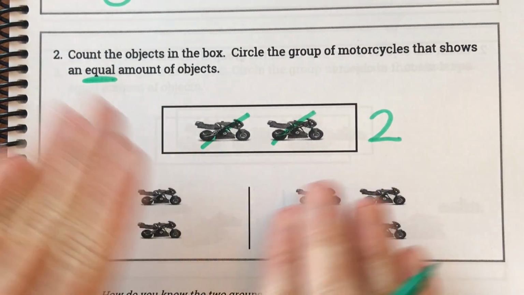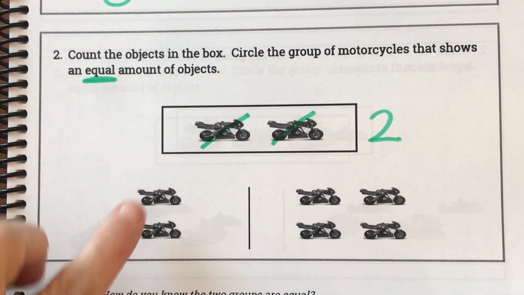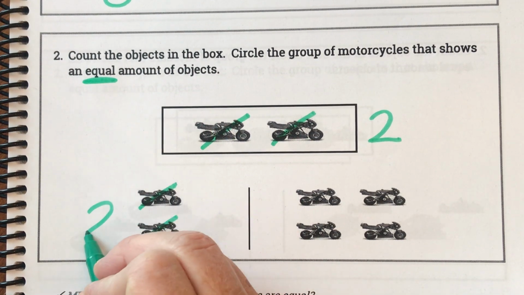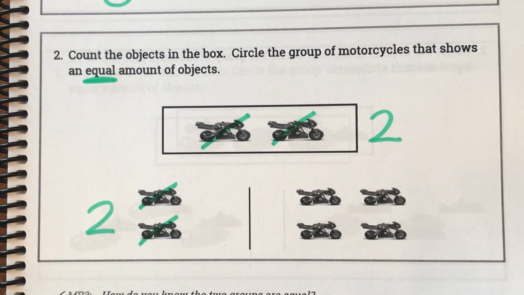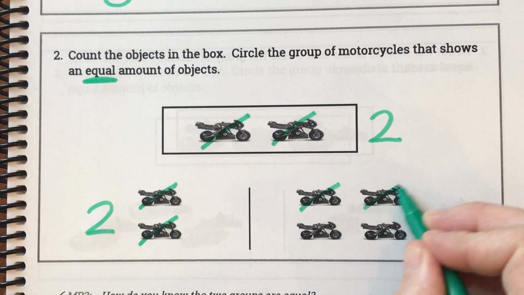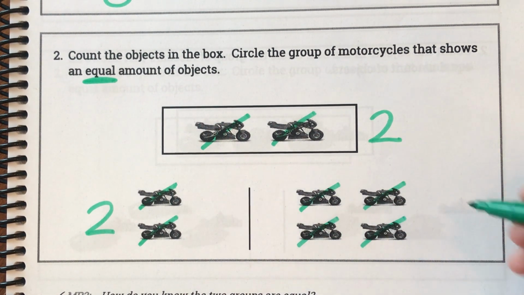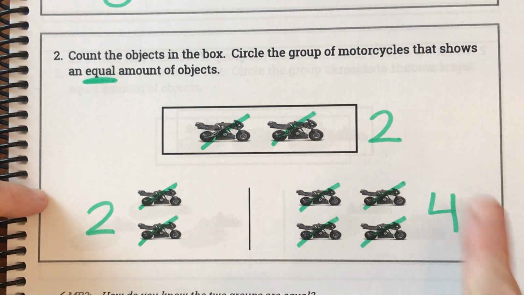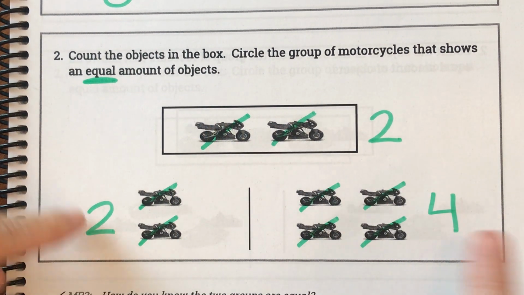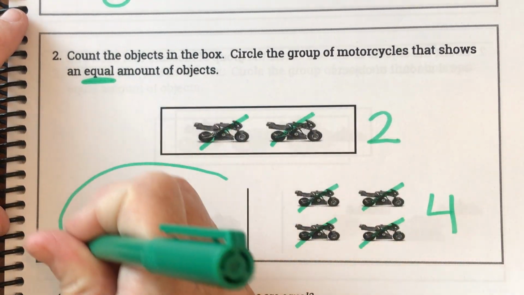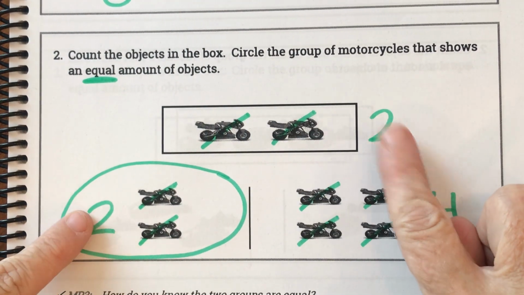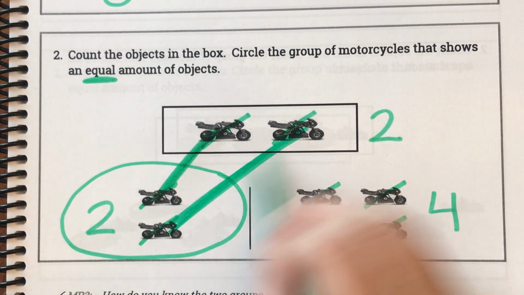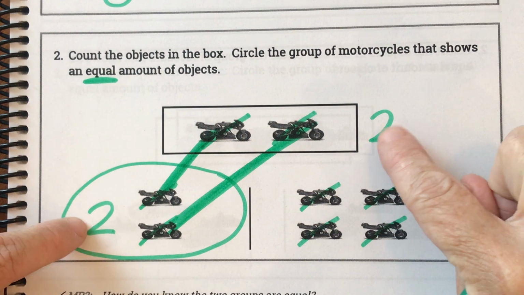So we have 2 groups here. We have this group and this group. So let's count how many objects are in this group. Ready? 1, 2. Let's count how many objects are in this group. 1, 2, 3, 4. Okay, so which group is equal to the ones in the box? We had 2 here, and we have 2 here and 4 here. So which one's equal? This one, because 2 and 2 are equal. We also could have drawn the lines and connected those and connected those. Okay, but 2 and 2 are equal.